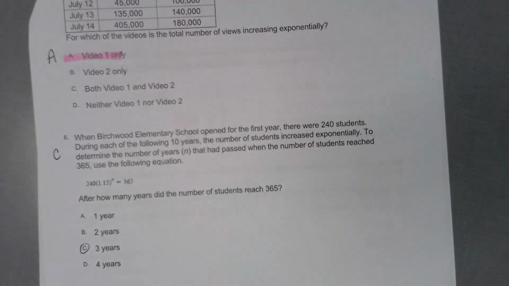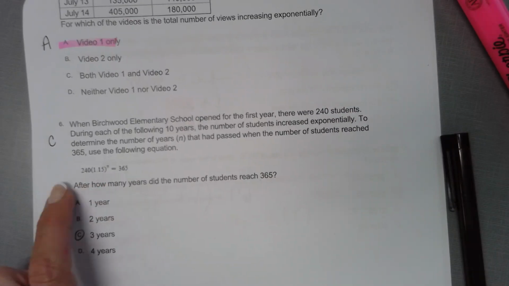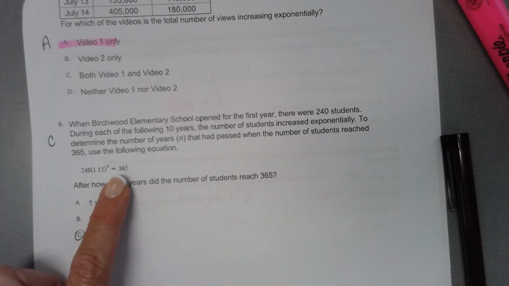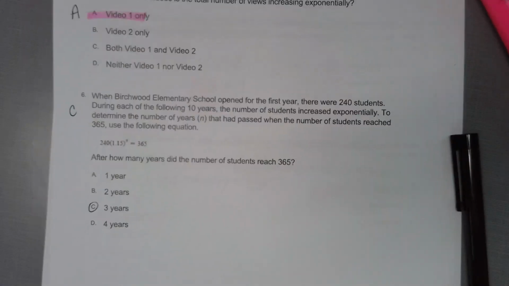This one here, basically what I did, you do not work out exponential equations in Math 1. So what we would do in this situation is we go to Desmos. I put the left side under y1. I put the right side under y equals, and I found the intersection. And when you find the intersection, it is exactly 365 at year 3. So the answer was C.